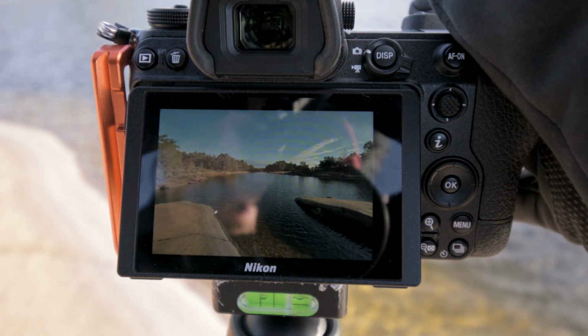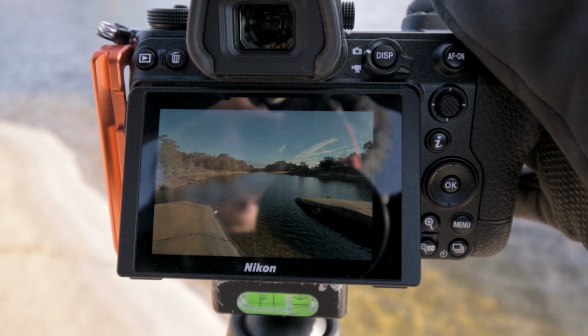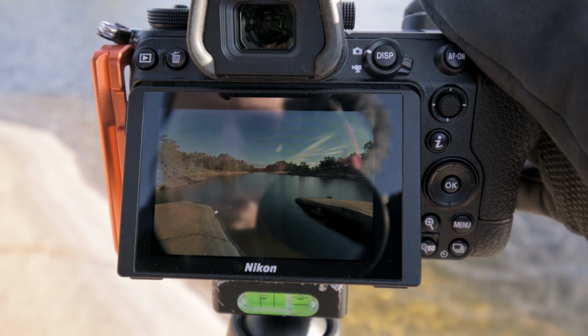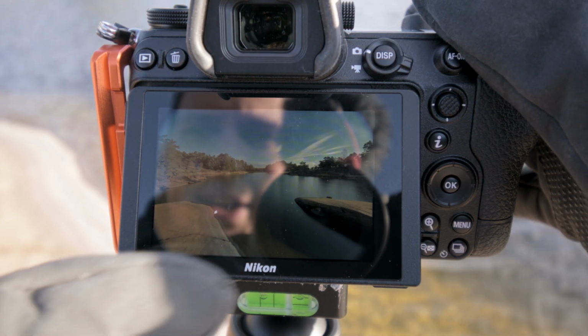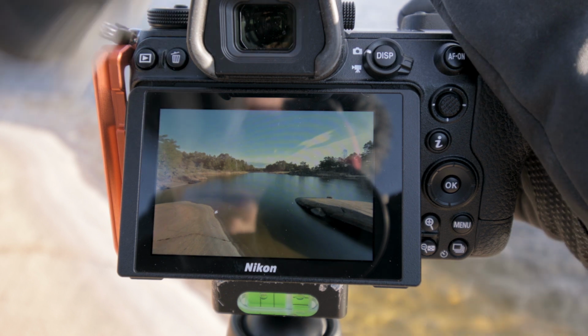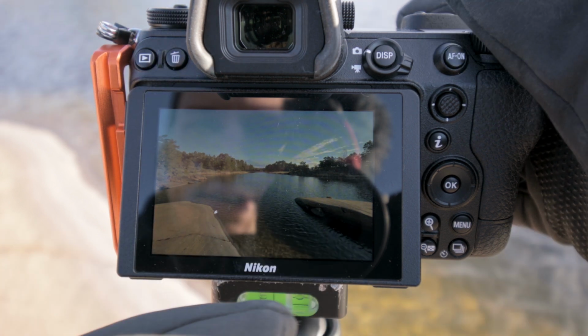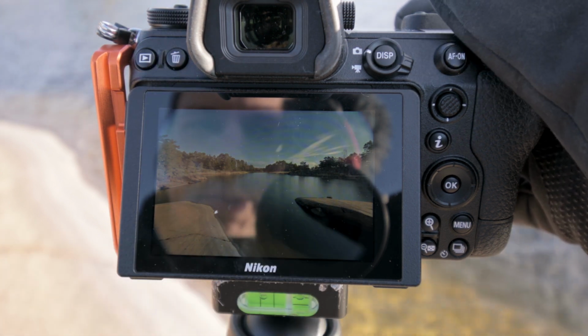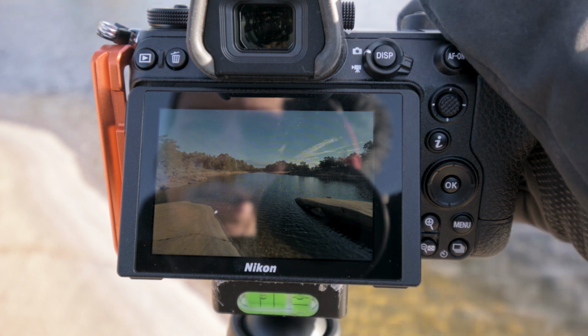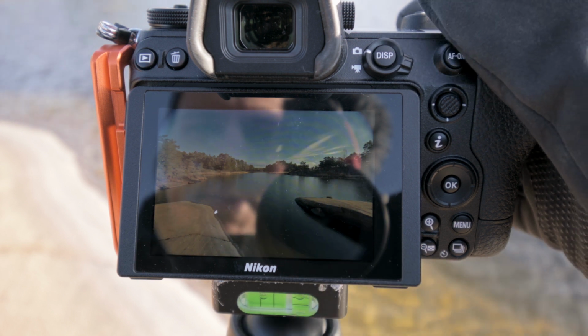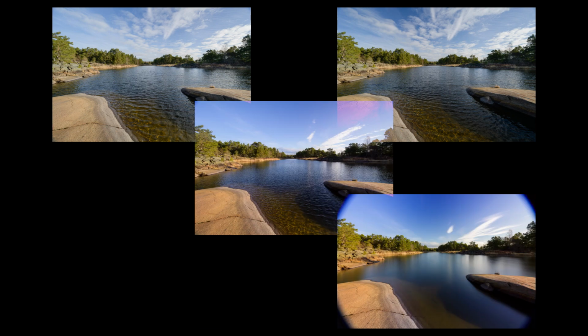But you can see we're getting a bit of vignetting in it, so I have one frame without that, and I have one with the 10 stop and one with just a polarizer. So I'll be able to blend everything together in post.